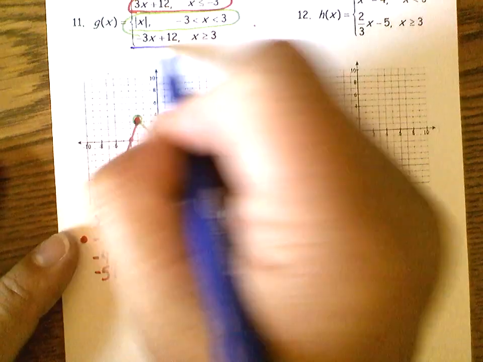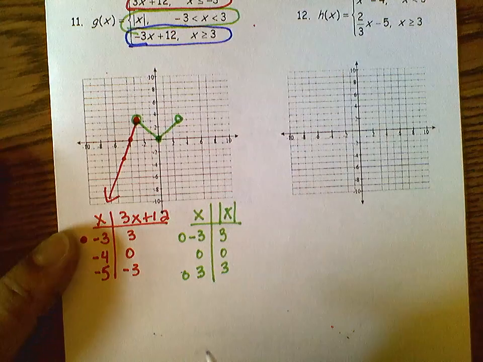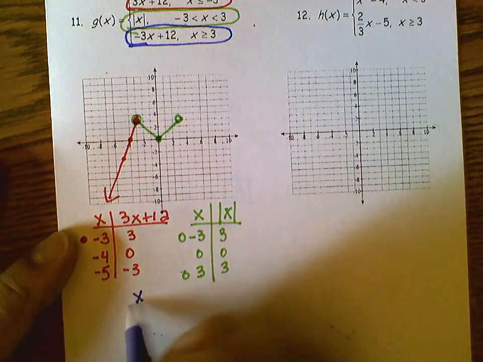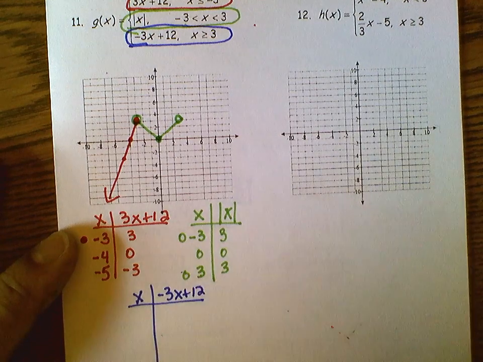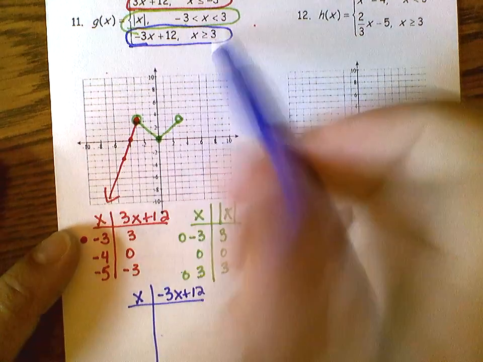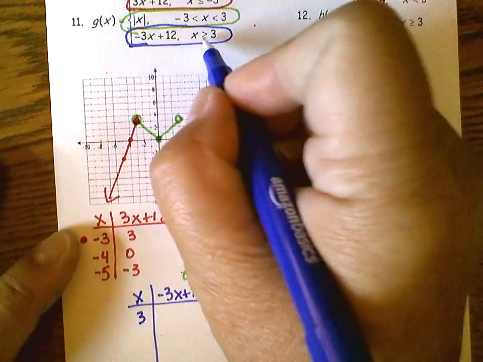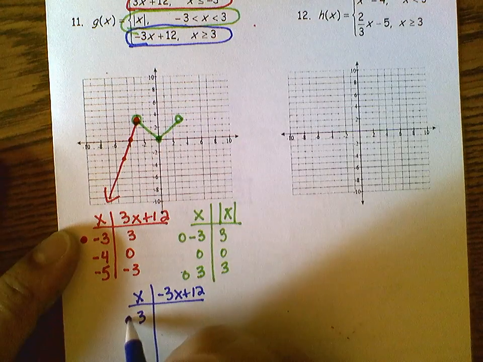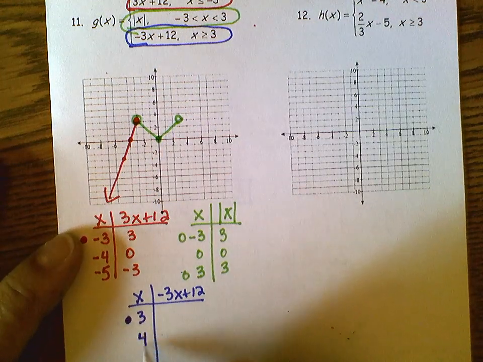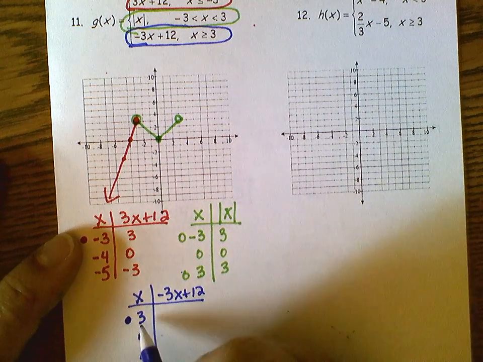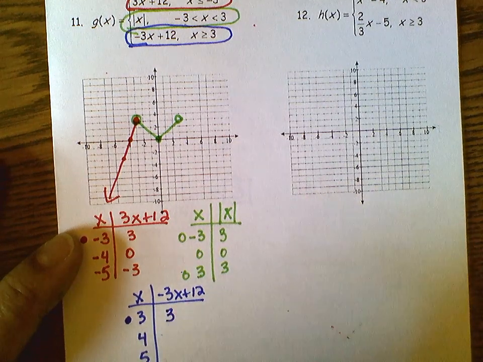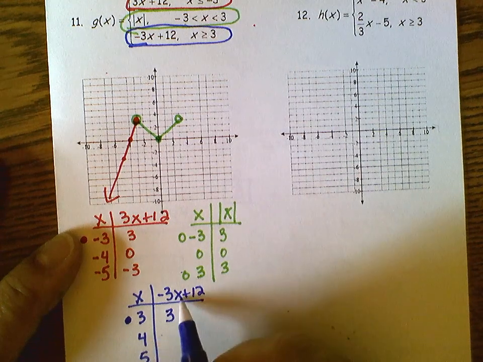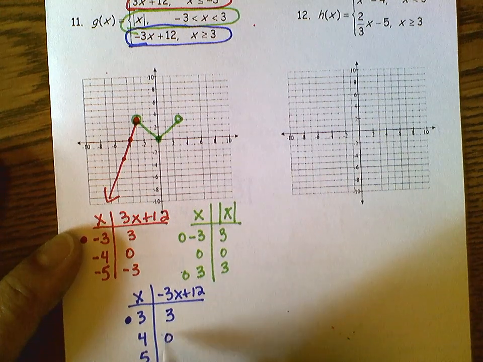And the last part of our function, this one does look very similar to the last one, is going to be -3x plus 12. Endpoint is at +3, closed circle, and greater than. -3 times 3 is -9 plus 12 is 3. -3 times 4 is -12 plus 12 is 0.